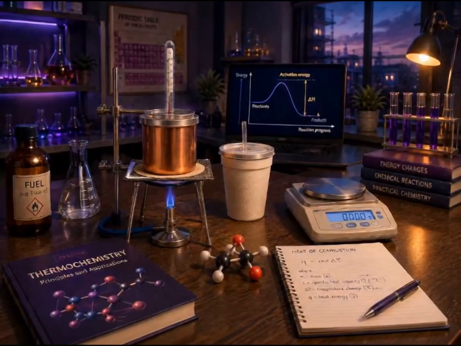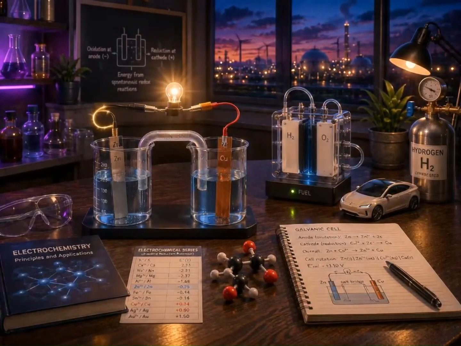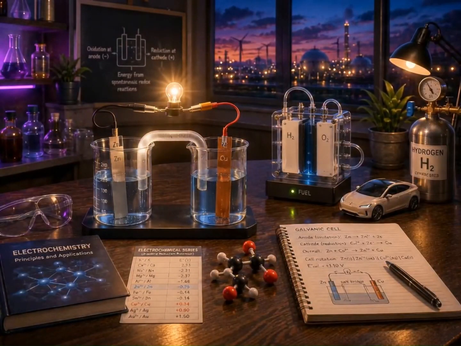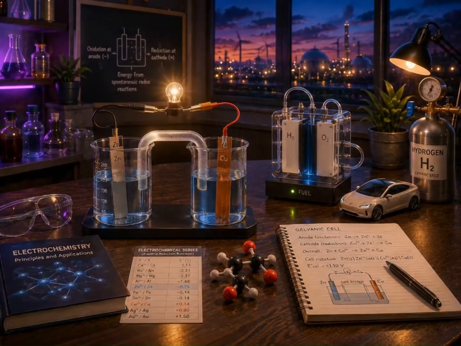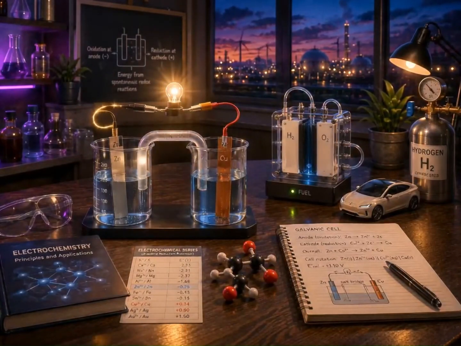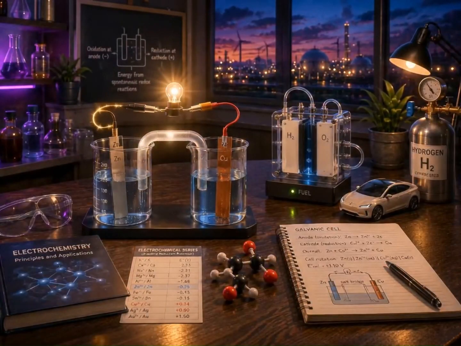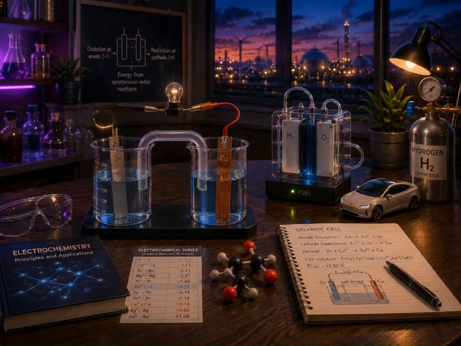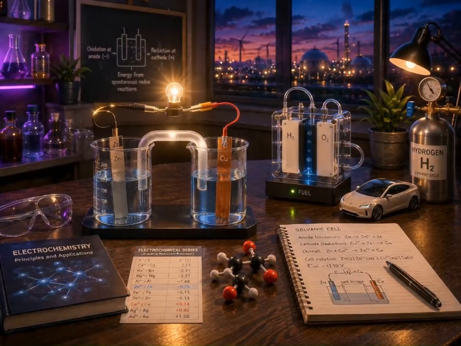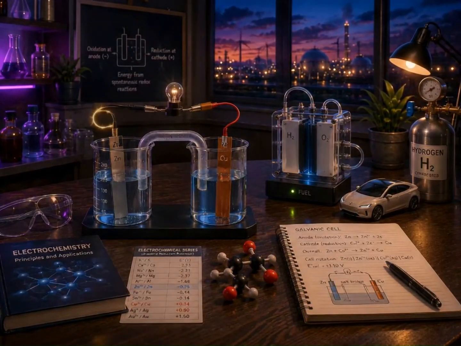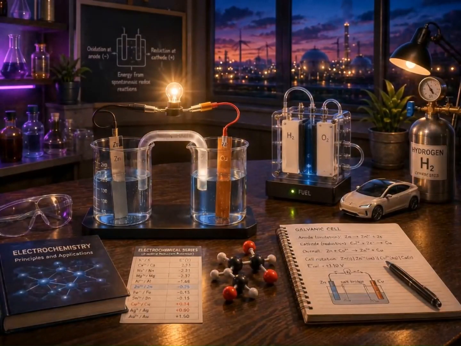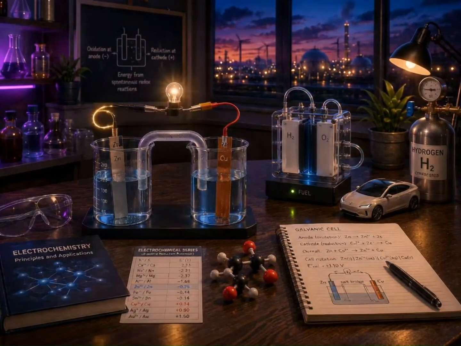If the products have less chemical energy than the reactants, the extra energy is released to the surroundings. This is an exothermic reaction. The surroundings become warmer because energy has moved out of the reacting chemicals. Combustion is a common example. When methane burns in oxygen, carbon dioxide and water are formed, and energy is released. When petrol burns in a car engine, energy is released. When ethanol burns in a spirit burner, energy is released.